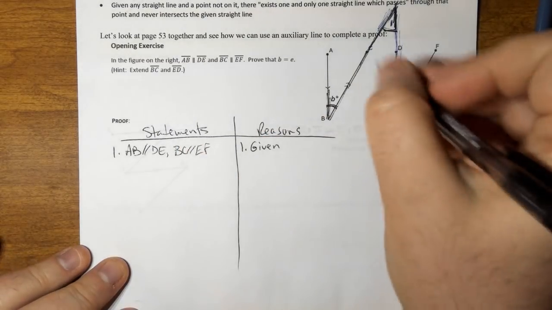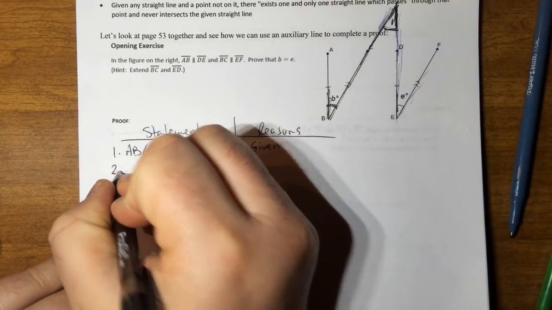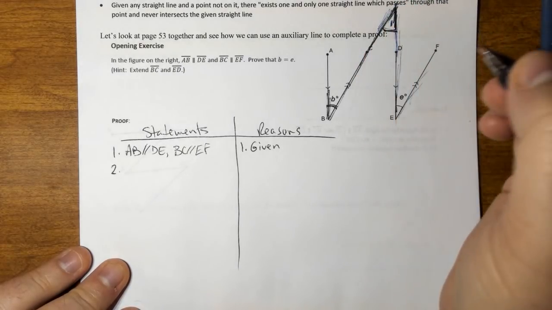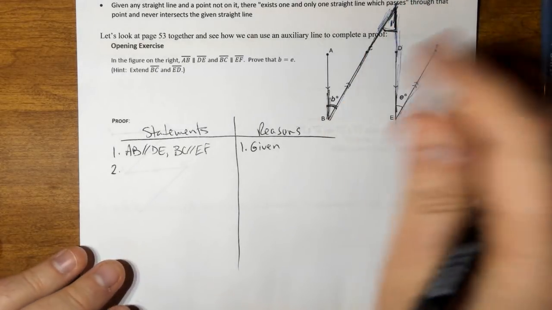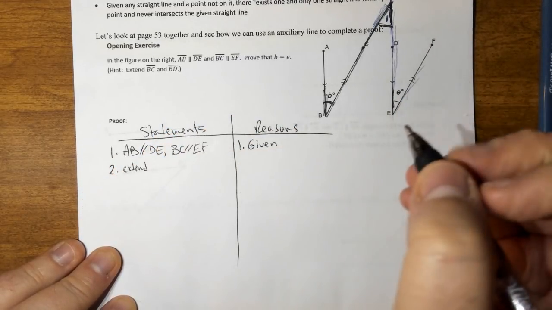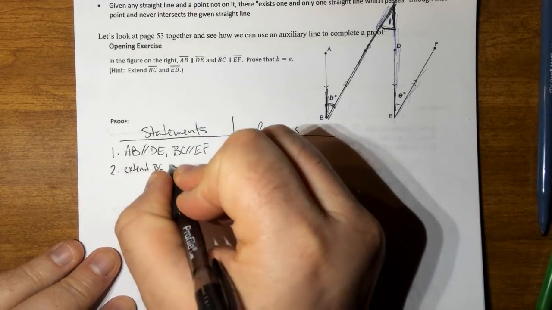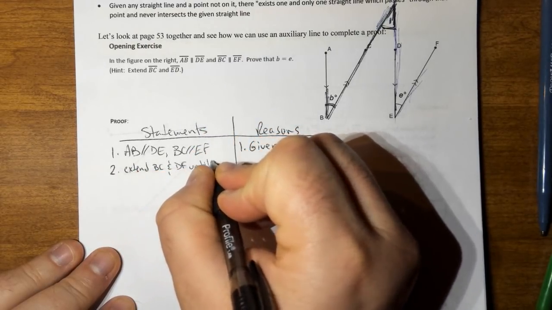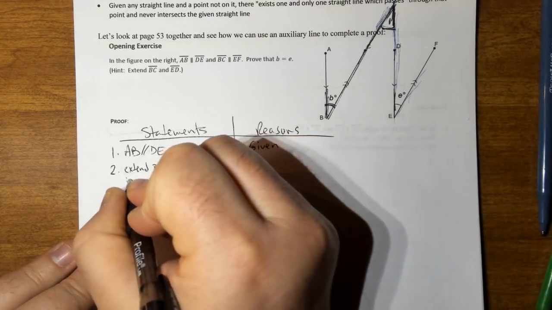All right. So we know that these lines are parallel. Now, what we want to do is extend those lines out. So we're basically going to say here, extend BC and DF until they intersect.